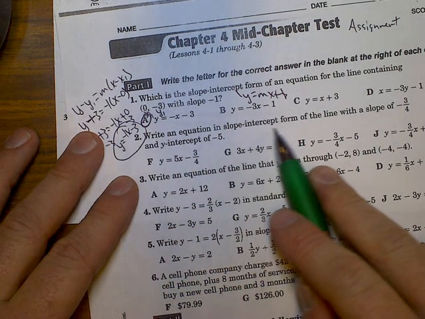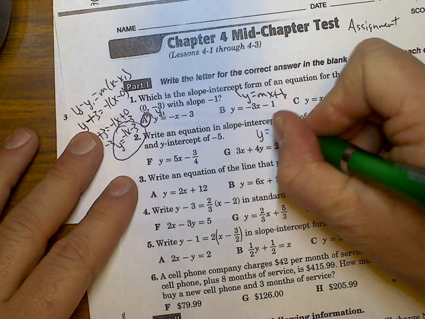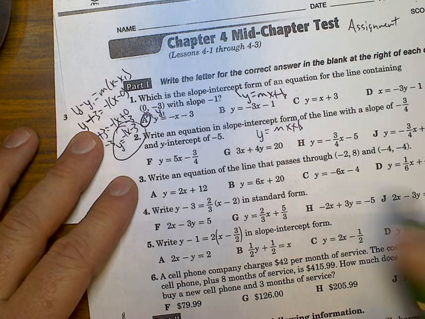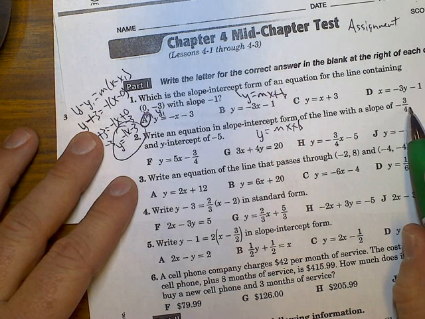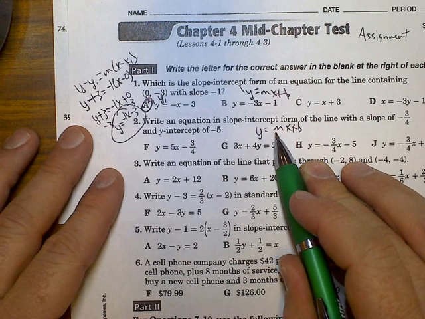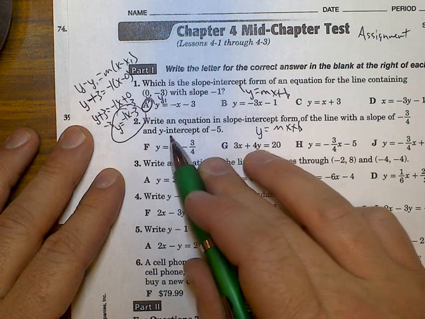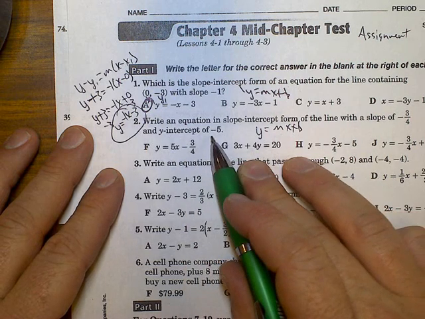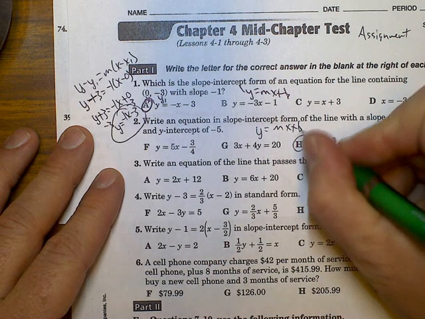Write an equation in slope-intercept form, so that's y equals mx plus b. With slope negative 3/4, so m becomes negative 3/4. And y-intercept is negative 5, so it has to be h.